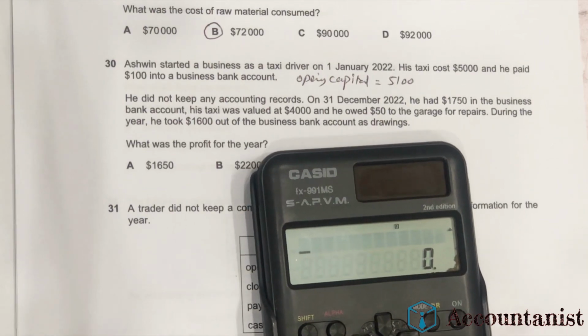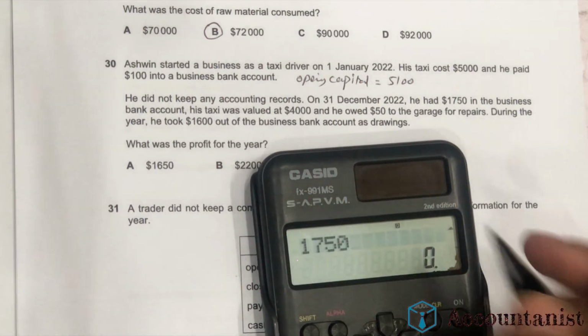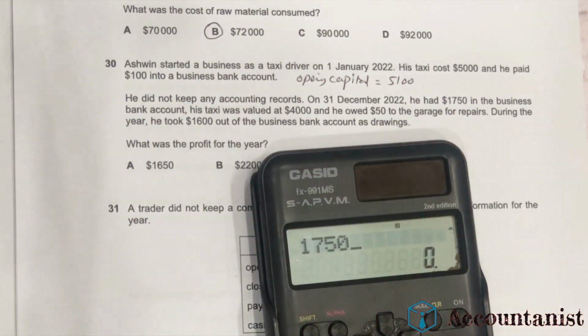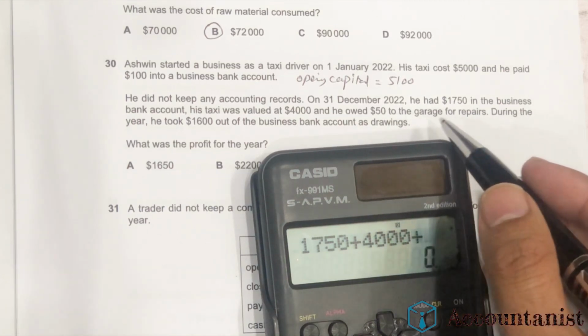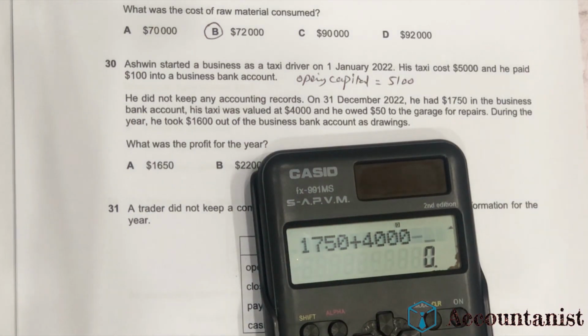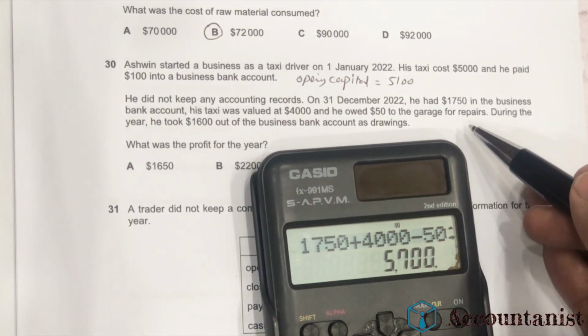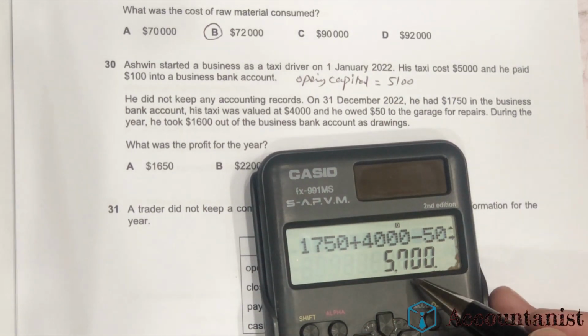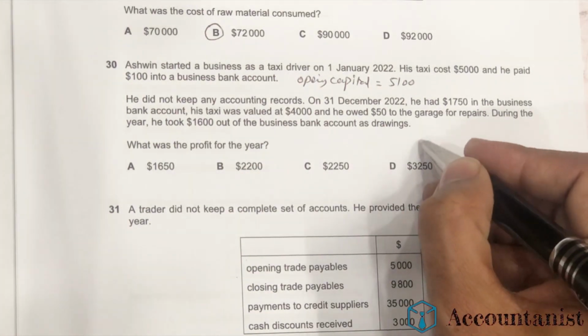So we have 1750 in the business bank account, meaning assets. We have a taxi of 4,000, so I'm going to add 4,000, and he owed 50 to the garage for repairs, meaning the liability is $50. If we do assets minus liabilities, that gives me the capital of 5,700. So that's the closing capital.